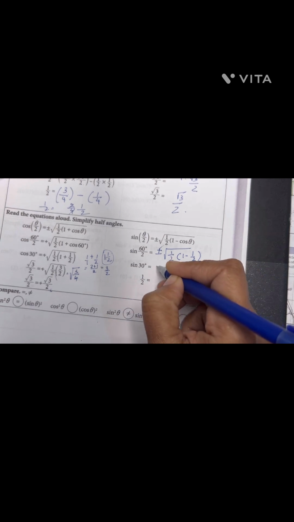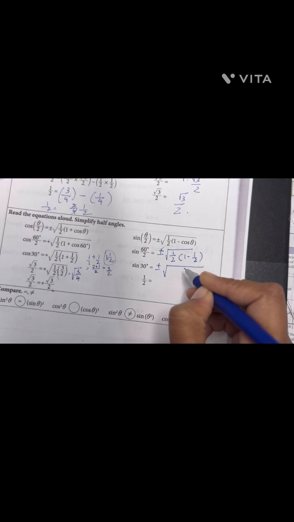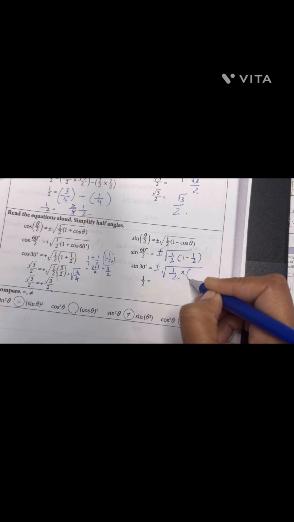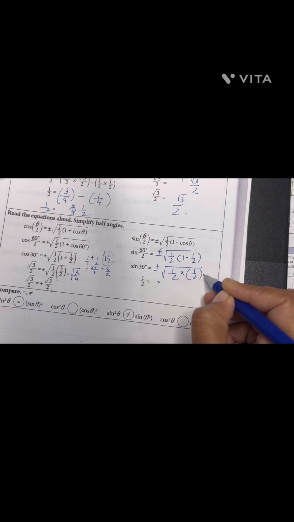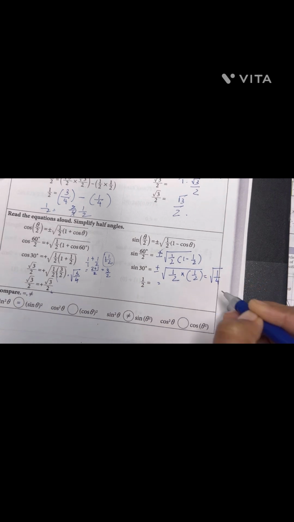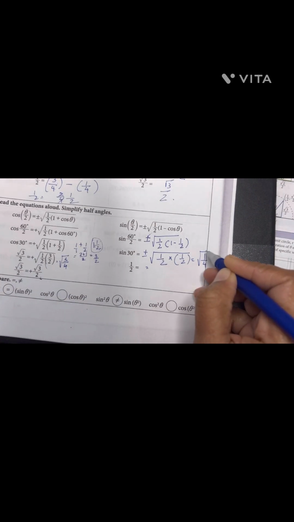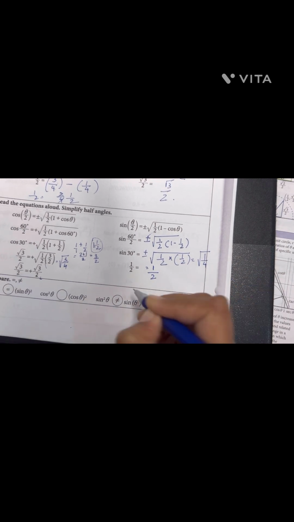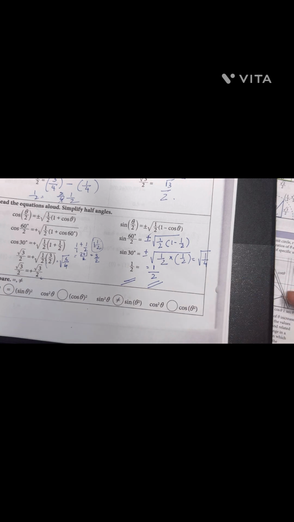Okay, so I have plus or minus square root of 1/2. What is 1 minus 1/2? It's half, right? Take away half from 1, you have another half. This is square root of 1 over 4. Square root of 1 is 1, square root of 4 is 2. So my left hand side equals my right hand side.